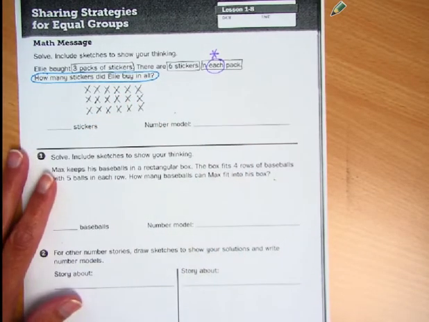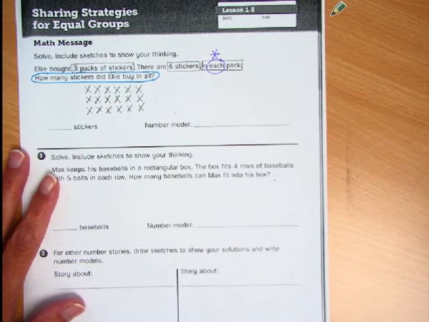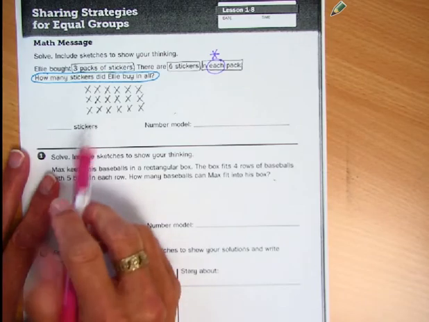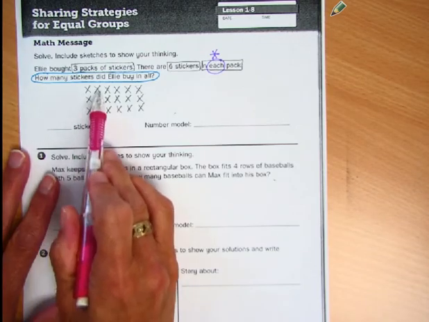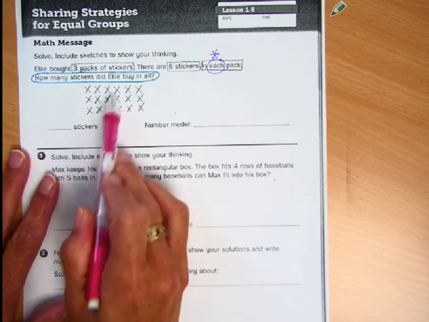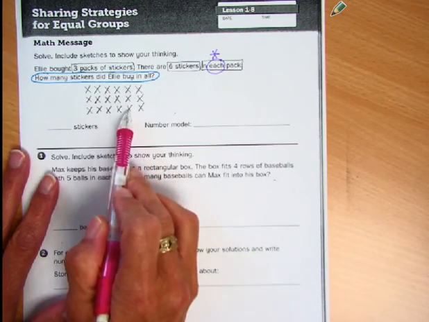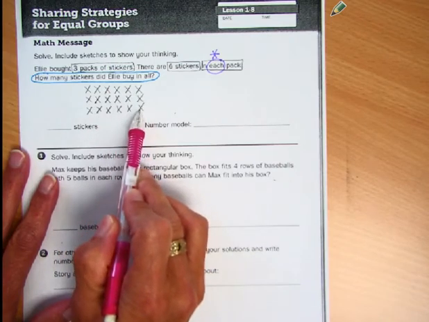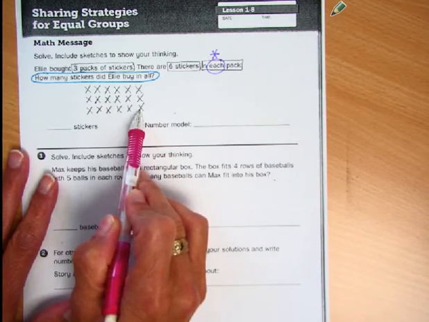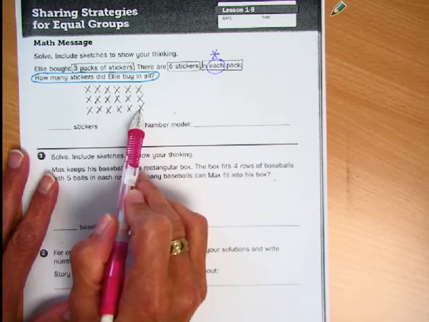All right. So, did you notice that when I made those X's, I really tried to line up my X's underneath one another? That way, it can look visually accurate and I'm not missing any X's or having too many X's because my X's are all over the place.